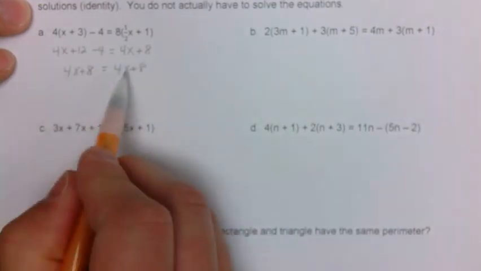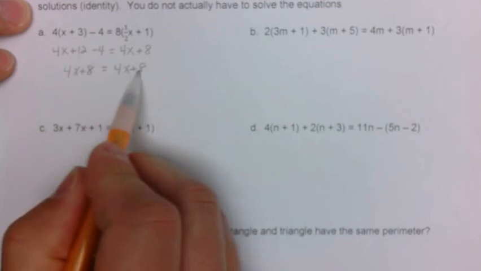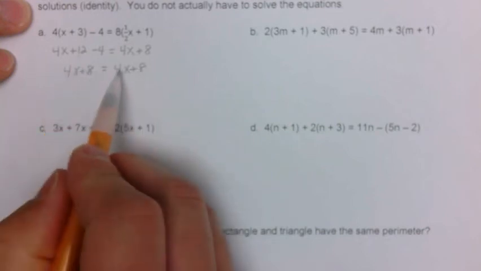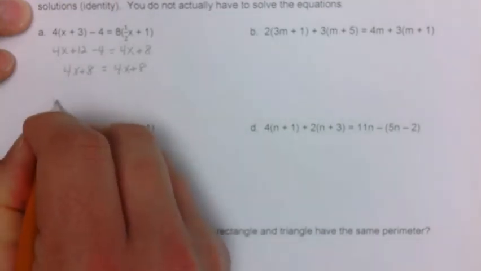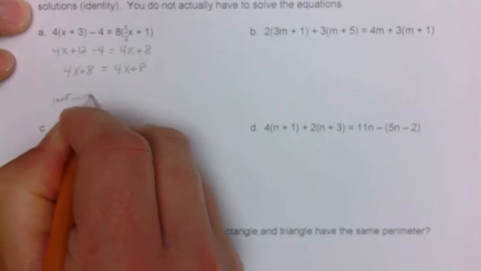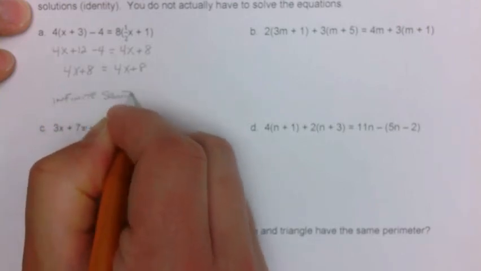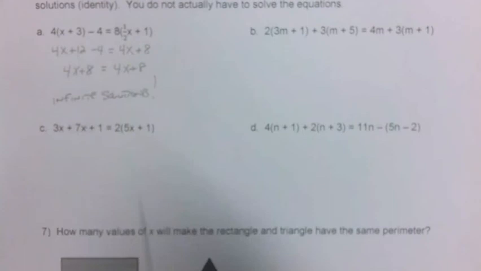Notice that the expression is the same on both sides, which means that this is an identity. Therefore, there are infinite solutions to this equation. Any number that I plug in for x will be a solution.